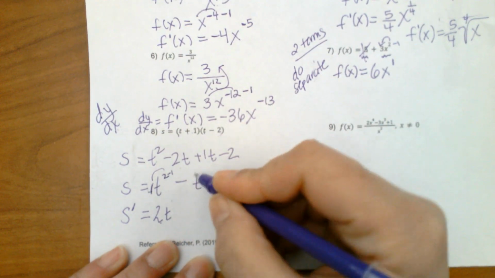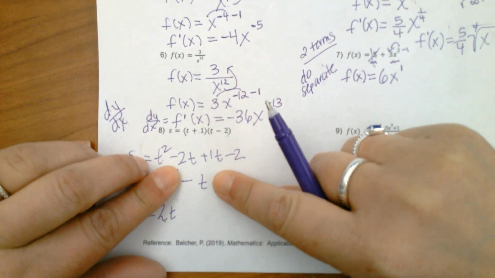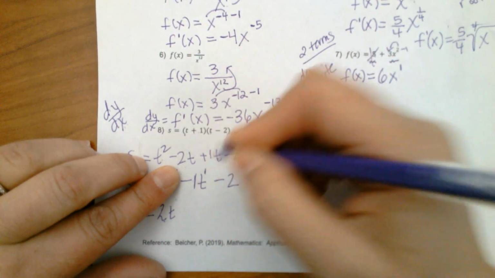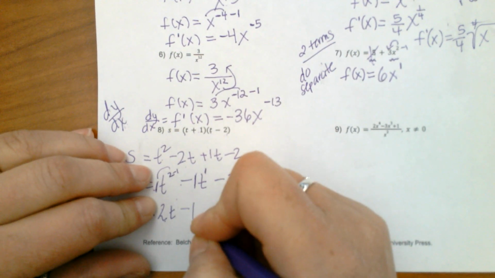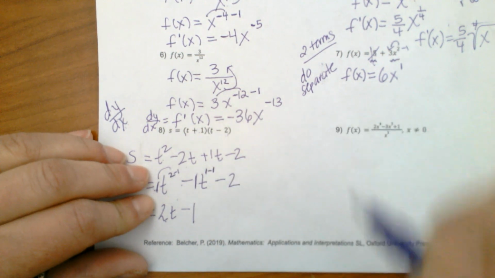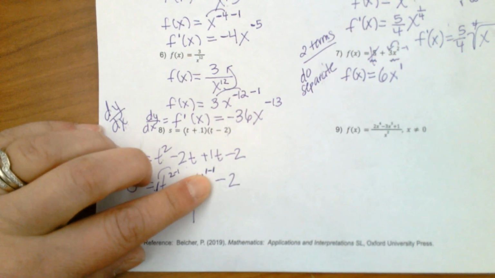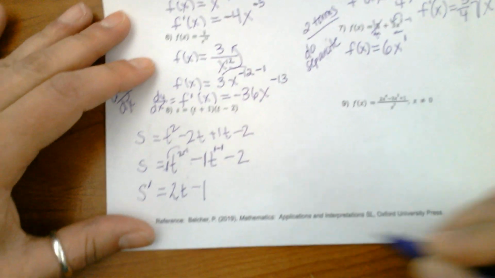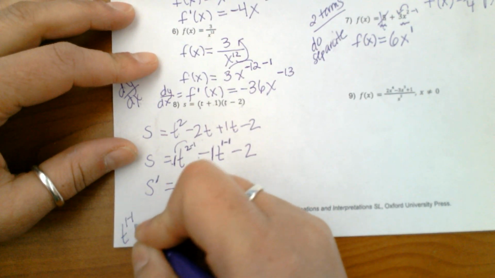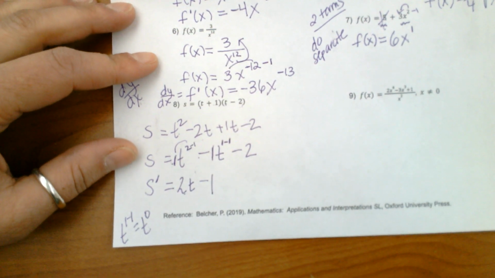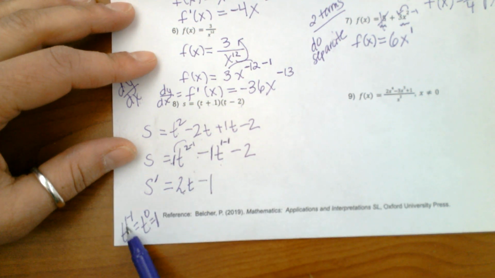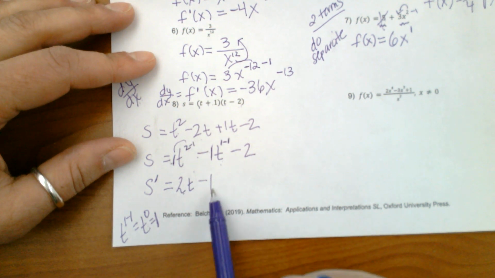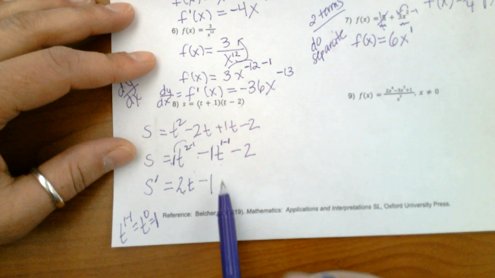Okay, next, I'm doing this one. So we can put our 1's in. This is really a 1t to the first power. So let's multiply. 1 times negative 1 is negative 1, and then we do t to the 1 minus 1. What happens is this is t to the 0. Anything to the 0 power becomes 1. So if you have t to the first power and you subtract, it becomes t to the 0. It's 1, and 1 times negative 1 is just negative 1. So we don't write a t there.